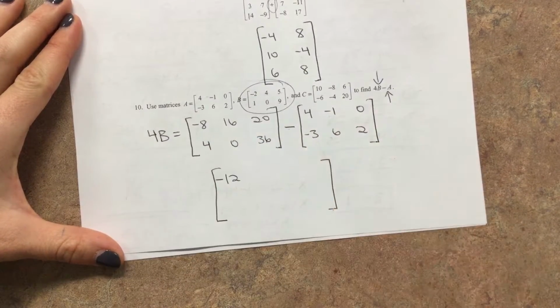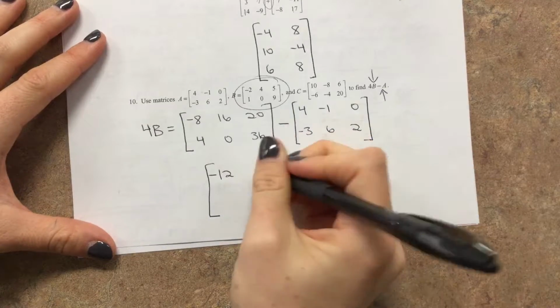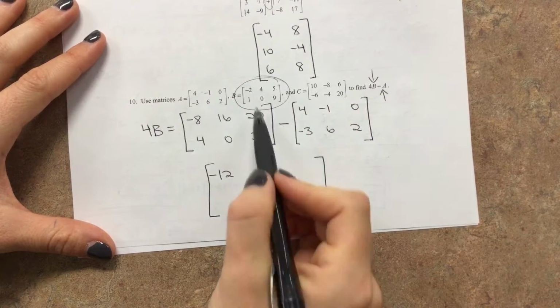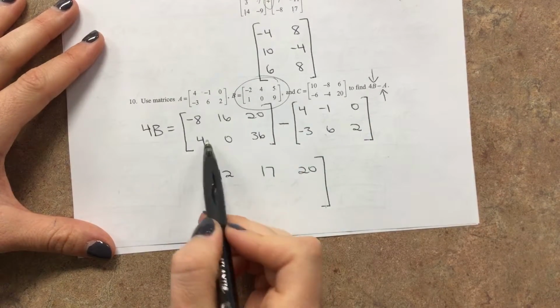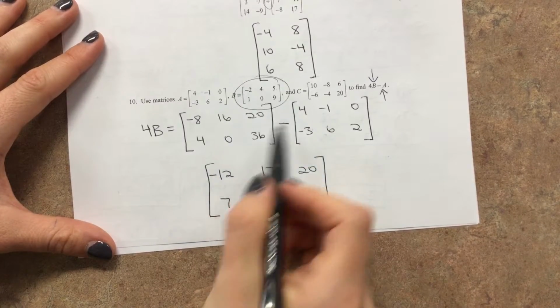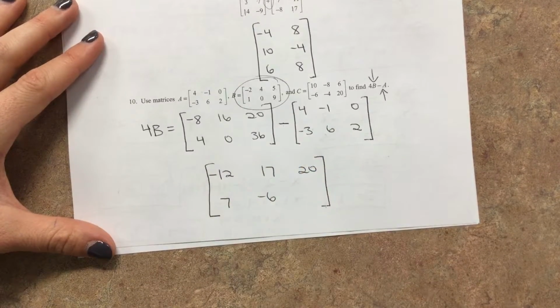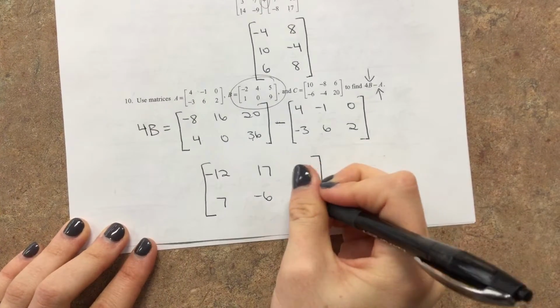And just carefully go through and follow that process for everything. 16 minus -1 would come out as 17. 20 minus 0 is still 20. 4 minus -3 would be 7. 0 minus 6 is -6. And the last spot would be 36 minus 2, which is 34.